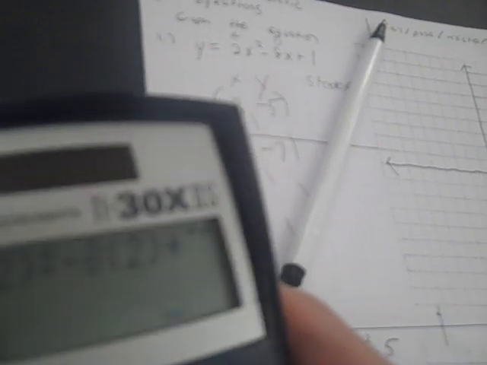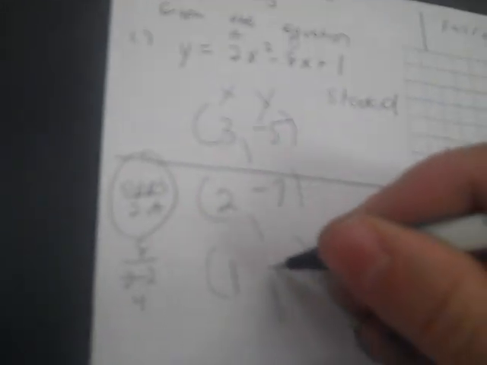Minus 8 and then 3. Plus 1. Okay, negative 5. Click the up key. Negative 7. Hopefully I'm back at negative 5. Sure am.